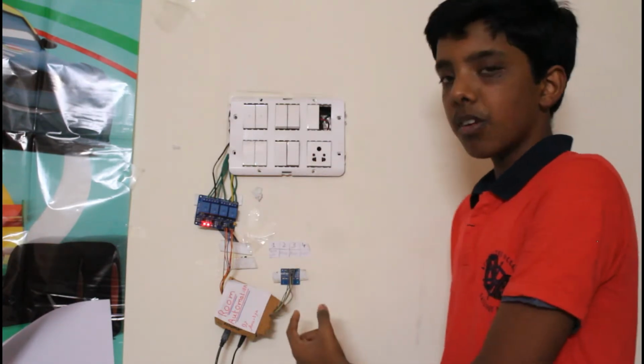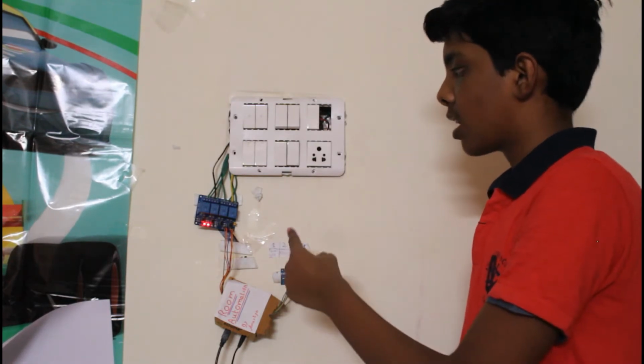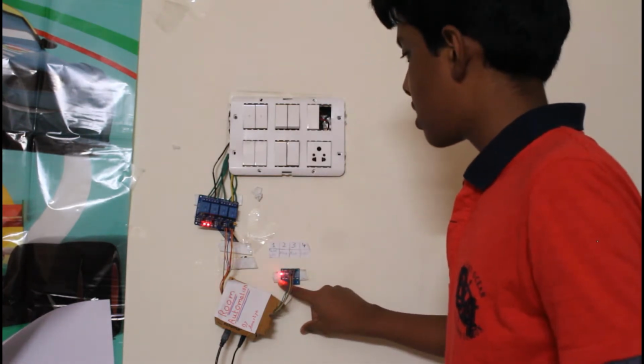As an input, I can give an input through these touch buttons. By touching it, I can turn on and off the appliances. Now for example, let me turn off the light. Turn off the light, that's why it's very dark. By touch, turn it on.